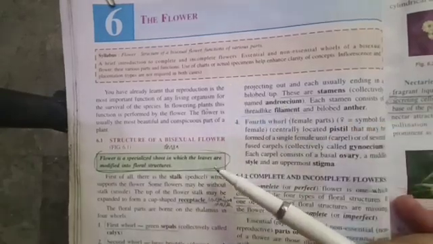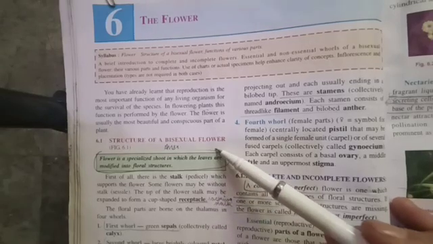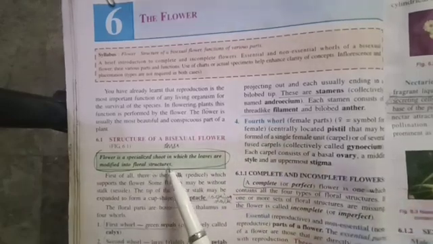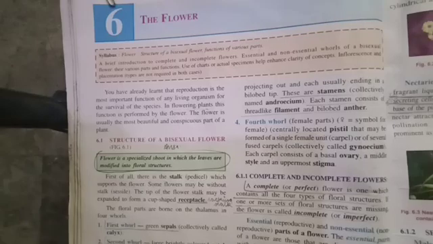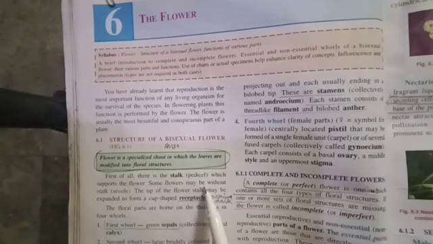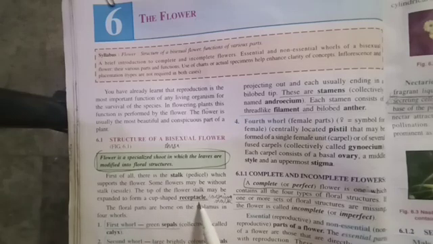Now, what is the important part? The parts of the flower. What is the structure of a bisexual flower? First, what do you mean by the flower? A flower is a specialized shoot in which the leaves are modified into floral structures. These are the leaves only, which get modified into flowers. Clear? First of all, there is a stalk, the pedicel, which supports the flower. Some flowers may be without a stalk, called sessile. The tip of the flower stalk may be expanded to form a cup-shaped structure known as the receptacle.